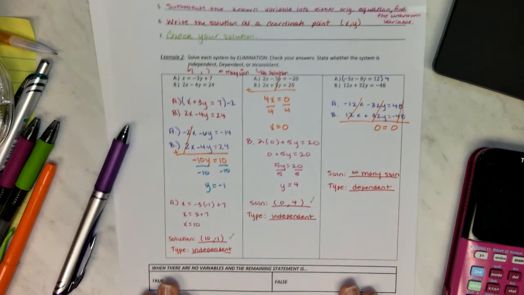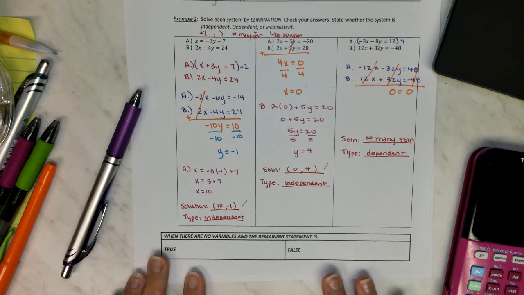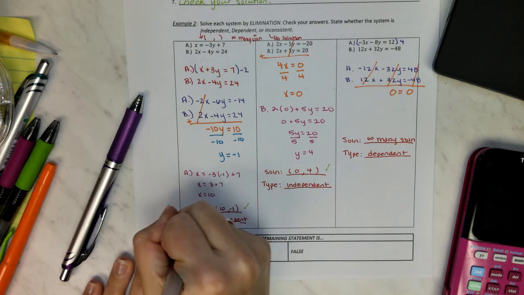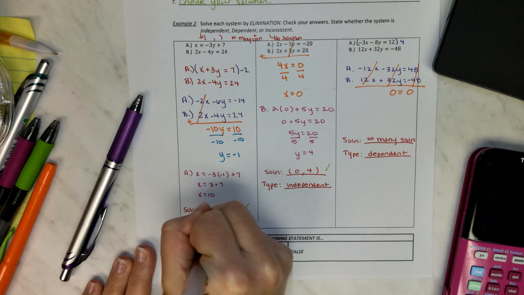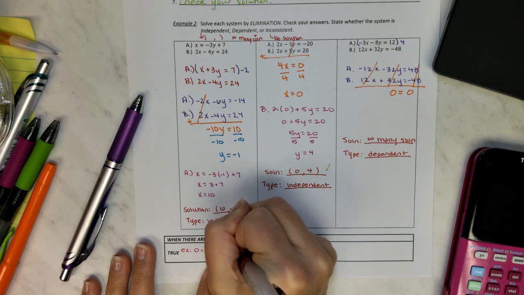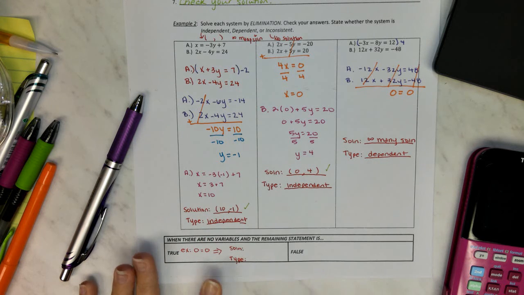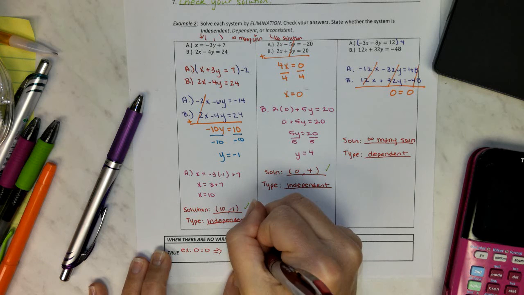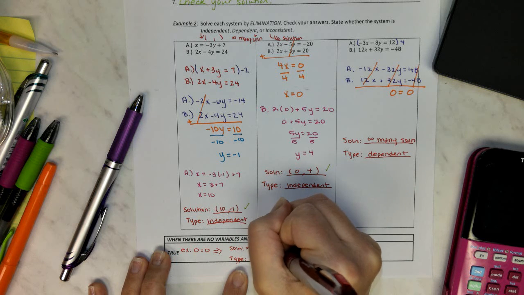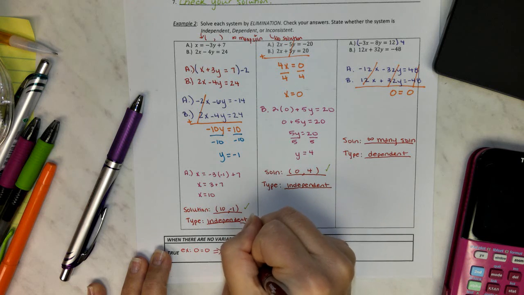So we'll fill that in down here at the bottom as well. It says when there are no variables remaining and the statement is true, so for example, we have something like 0 equals 0, then our solution and the type we have to write still. And the solution is going to be infinitely many solutions. And the type is going to be dependent.